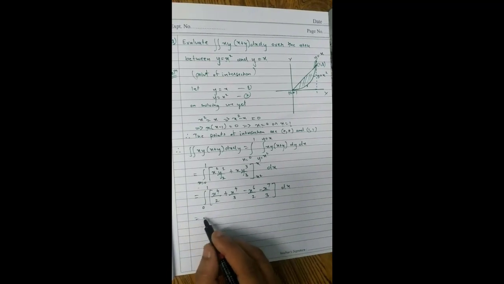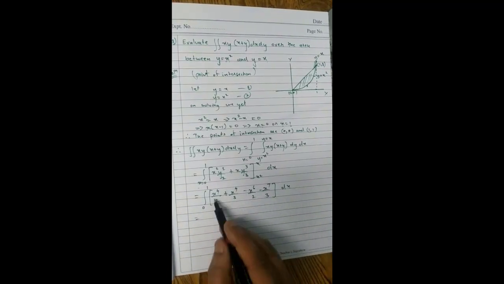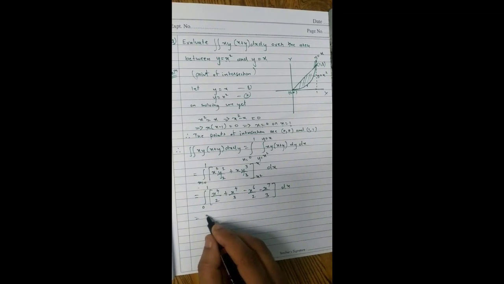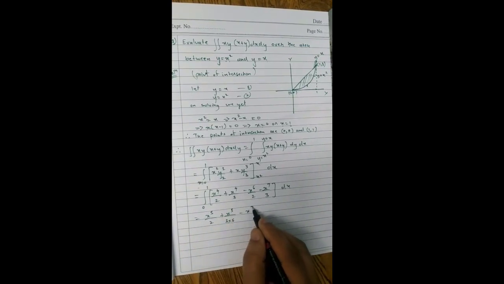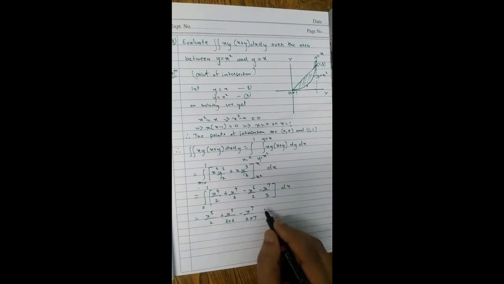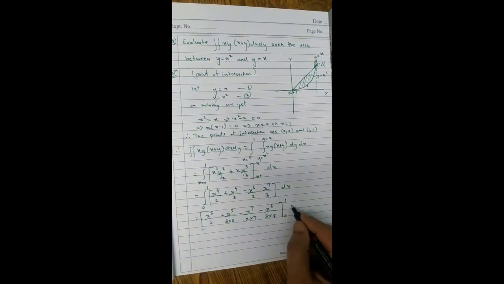And which is equal to, so this is everything I have written in terms of x, and then this is again integrating, 2 plus x power 5 by 3 into 5, minus x power 7 by 2 into 7, minus x power 8 divided by 3 into 8 over the limit 0 to 1, which is equal to 3 by 56, and that turns out to be your answer.